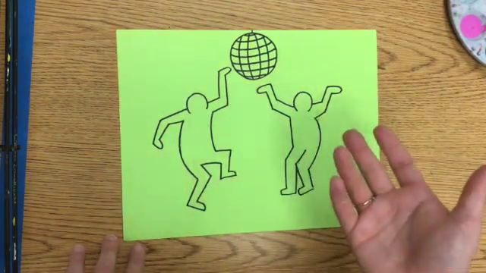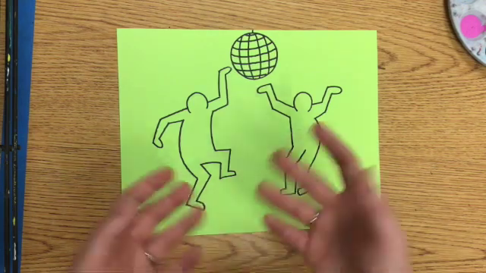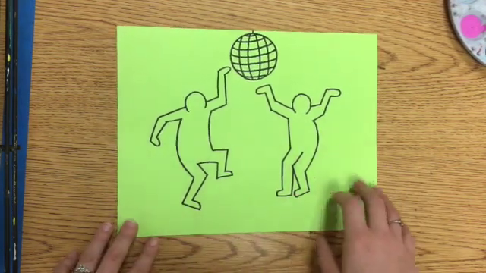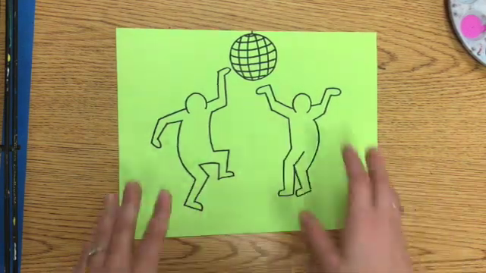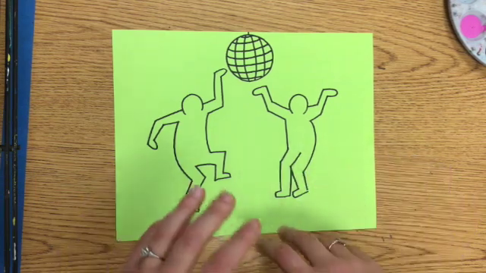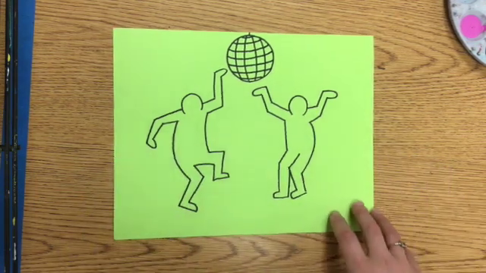You could also do an animal, you could draw your own hand, you could draw an object of some kind, you could draw leaves from outside, you can draw a bunch of different things, but be thoughtful about how that object would be moving if it was moving in space, okay?